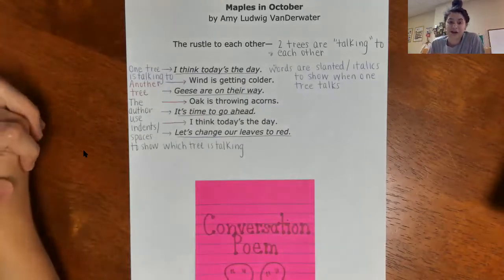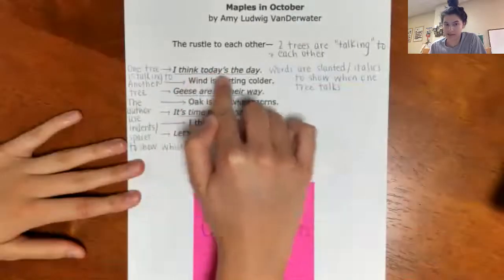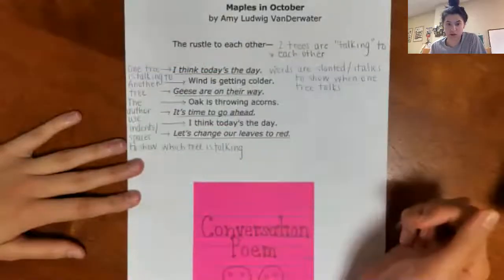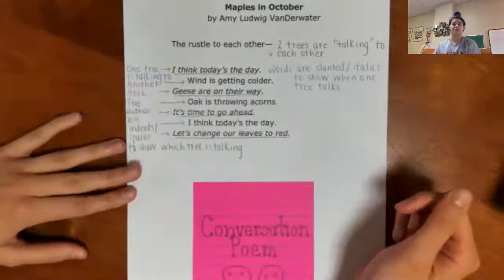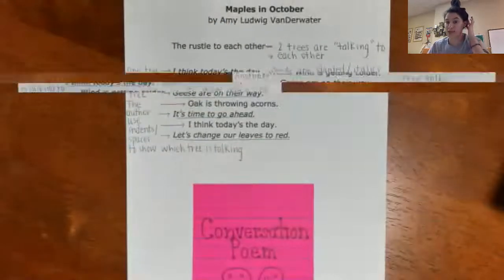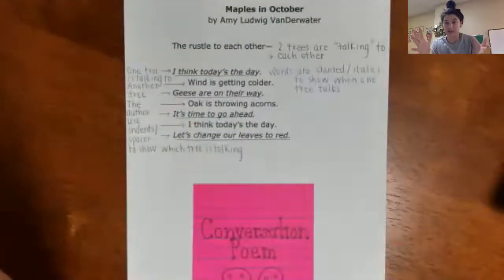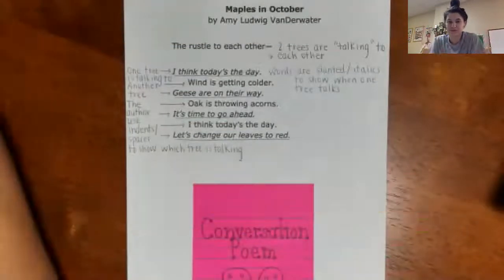Other things that this author did to make it seem like a conversation, she used what we call italics, or words that are more slanted, right? You can tell that based on how it looks. That first line is slanted and the second line is not. That's also showing when one tree talks, right? So if you try a conversation poem out today, make sure when you're showing when one thing or one person speaks, you know which one is speaking, right?